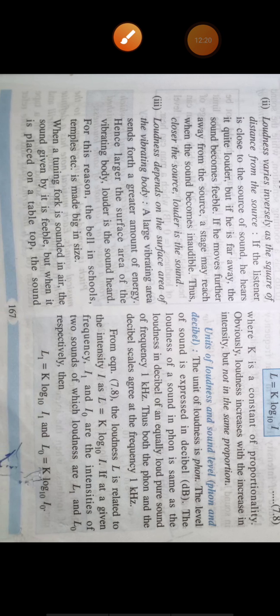Next point is loudness depends on the surface area of the vibrating body. That means if an object has a large area, then it will generate a loud sound, and if it has a small area, then it will generate a very soft sound or feeble sound or faint sound.